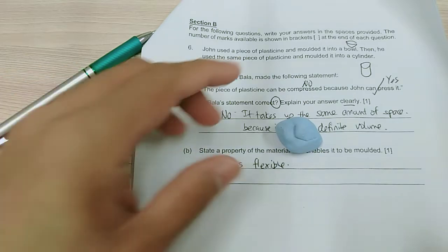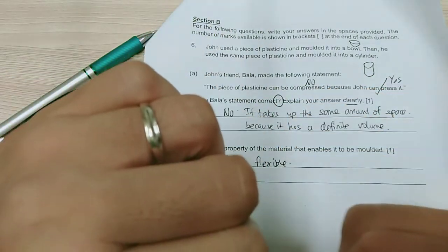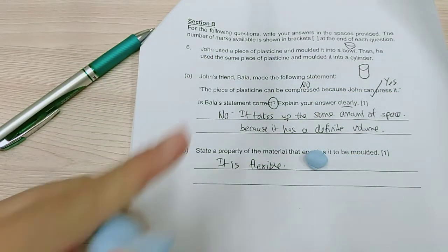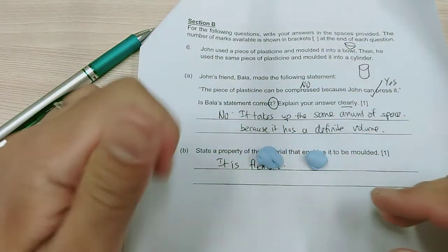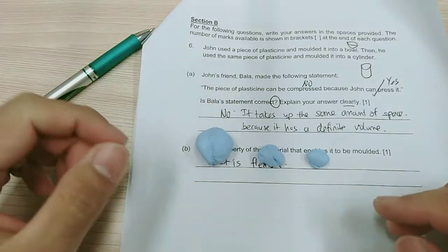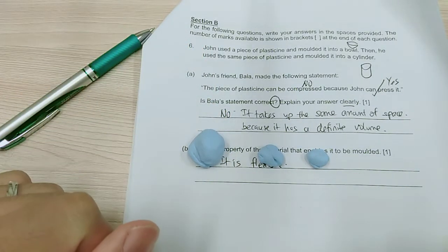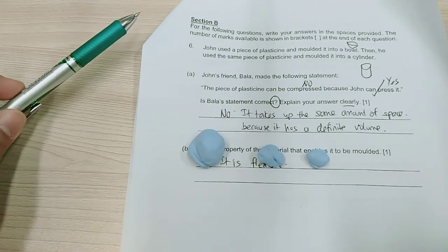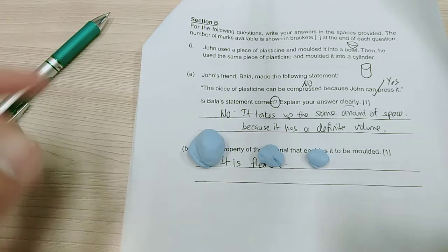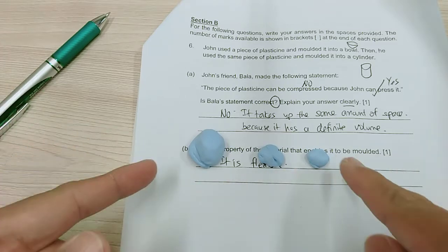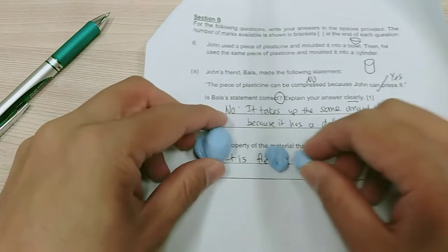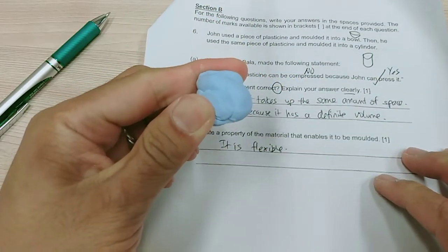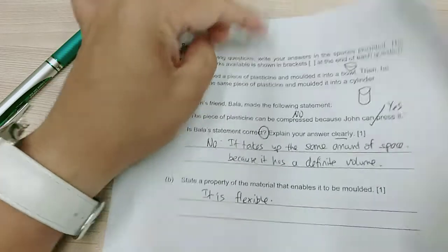Now, let me give you a bonus question. What if I were to tear this piece into three smaller pieces? 1, 2, and 3. Have I changed the volume of the plasticine? Did I change the total volume of the plasticine? And the answer is no, because I didn't change it. This one plus this one plus this one is equal to the same one as before. Okay? Now, next question.